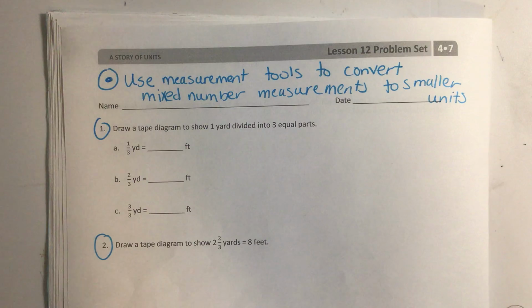We are on lesson 12 today, and our goal today is to use measurement tools to convert mixed number measurements to smaller units. When we're talking about mixed measurements, we're thinking about a mixture of whole numbers and fractions, and sometimes just fractions. We're going to start by showing how to do this using a tape diagram. We're going to start with number 1.